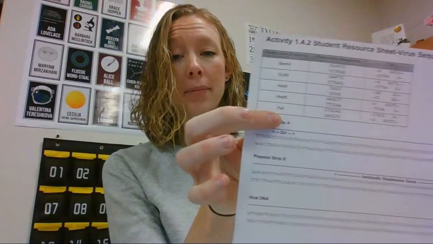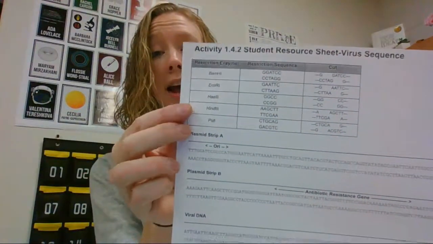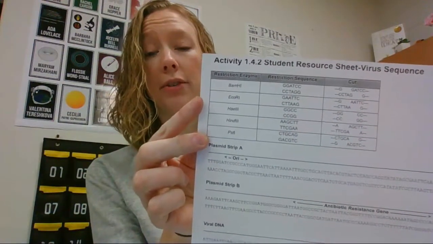So at the top, you will see there is a chart. And in that chart, there are a number of restriction enzymes. So restriction enzymes are basically tiny little enzymes that are scissors. They're the molecular scissors that you learned about before. Their job is to go in and cut DNA at various points.